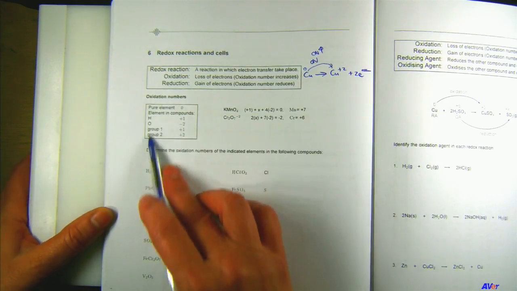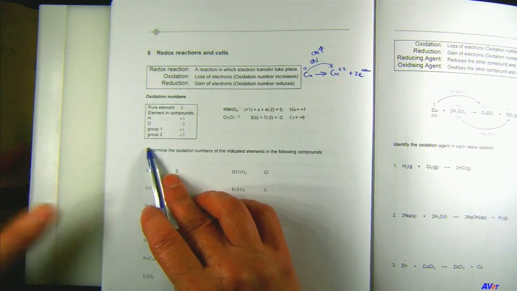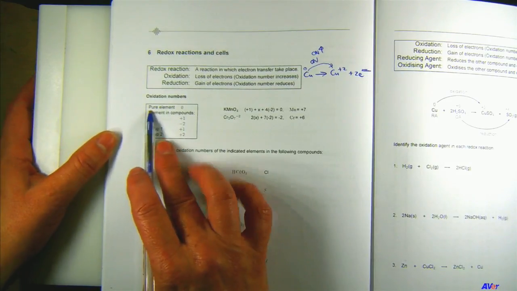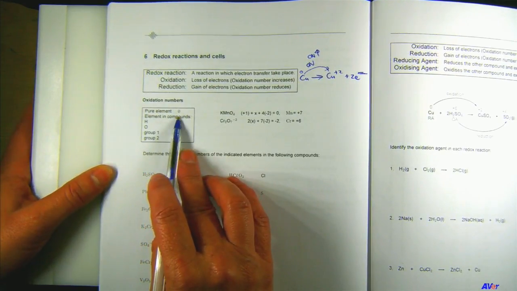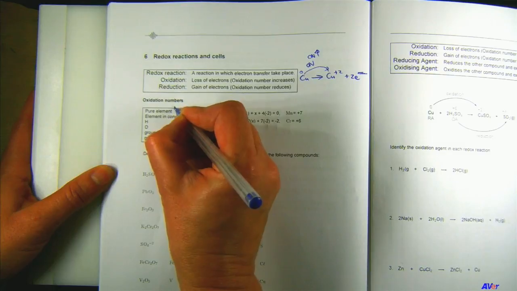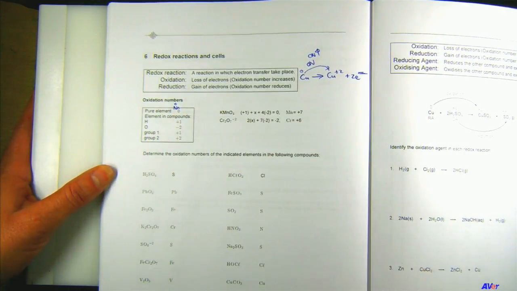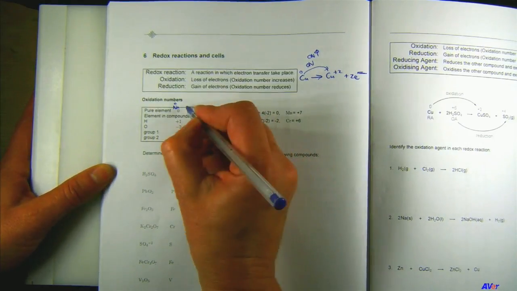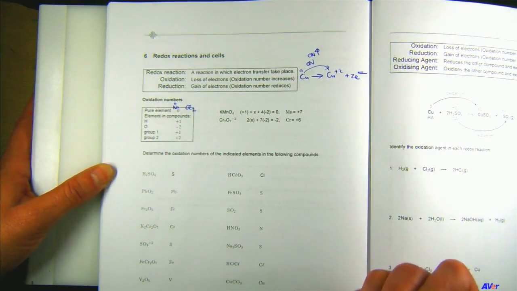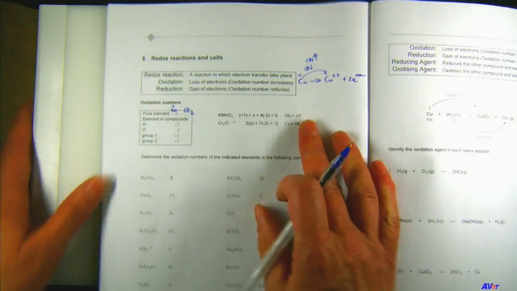So let's start off with the basic rules. We can talk about the exceptions, but what's the basic rules? If you've got a pure element, that will take 0. Say, for instance, you've got sodium. We will say the oxidation number of that sodium is 0. Right. How about Cl2? I can make it bigger for you.